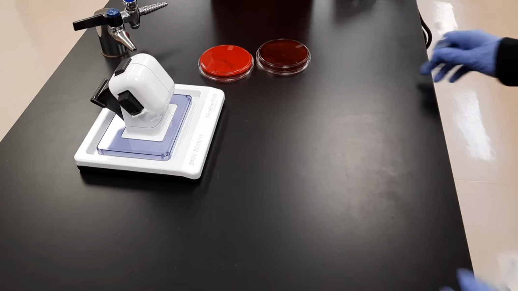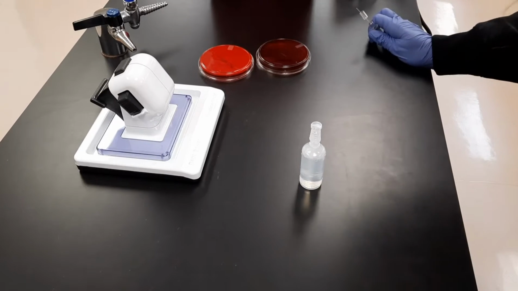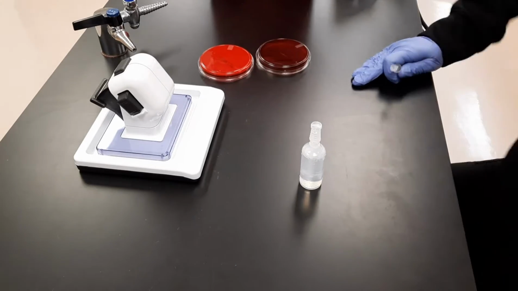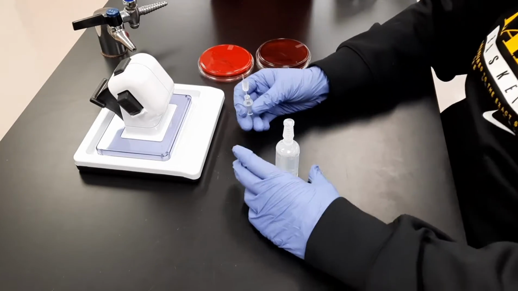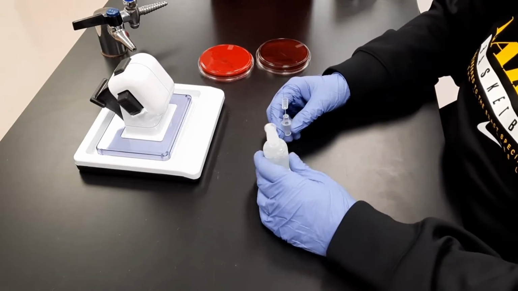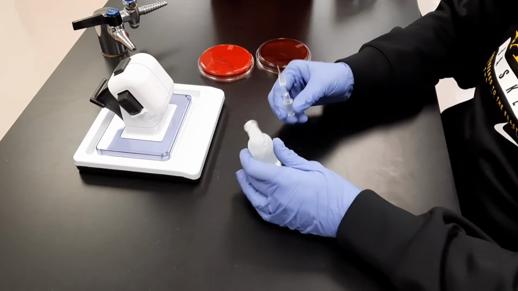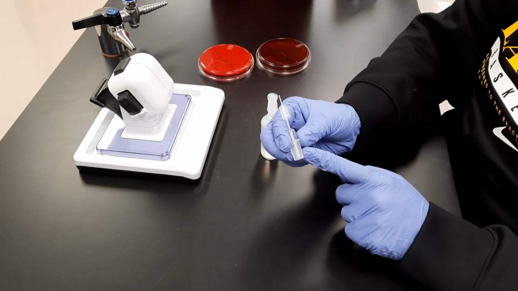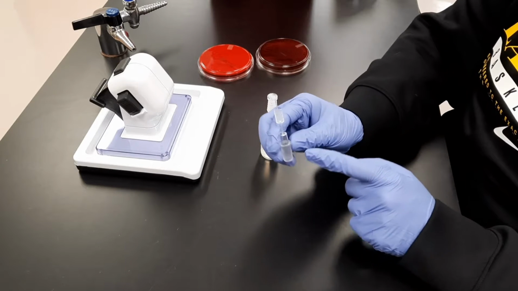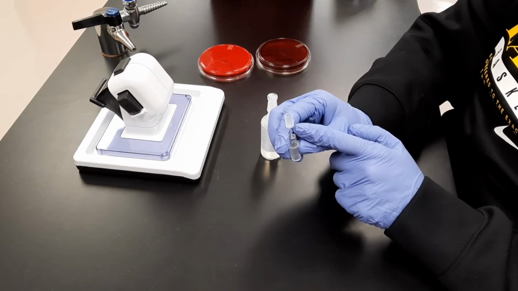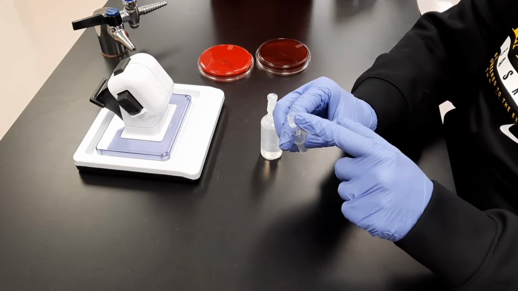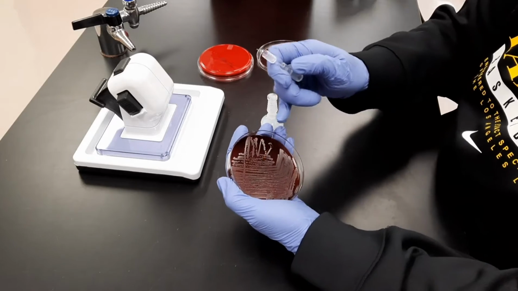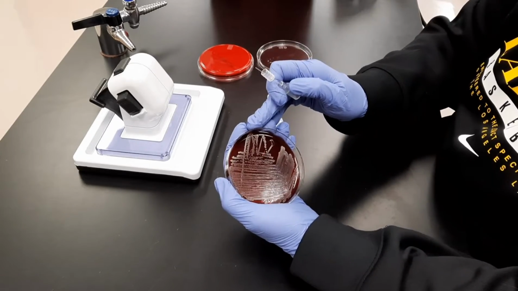Let's start by making a 0.5 McFarland standard bacterial suspension. So that will be your new lid. That will ensure we have the appropriate amount of inoculum, and that is where you will be touching your colonies. So you're going to want to try and get some isolated colonies.